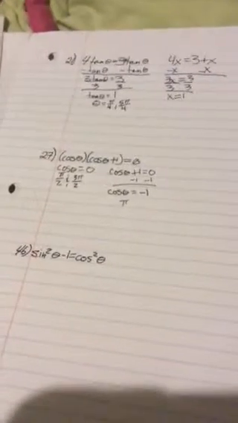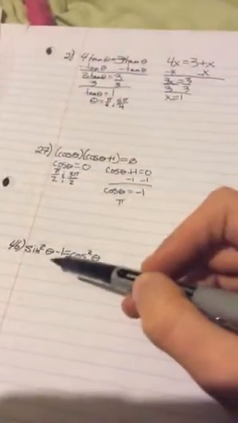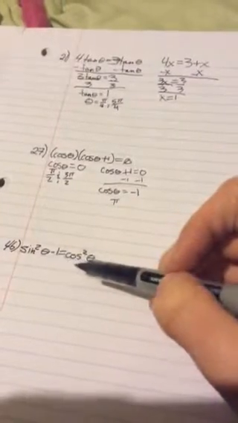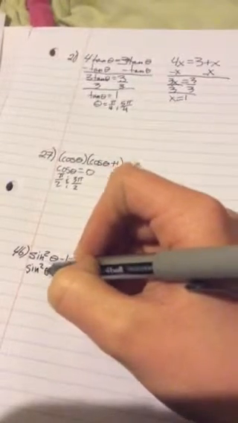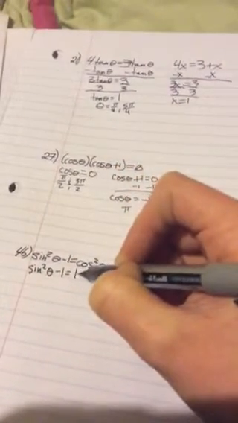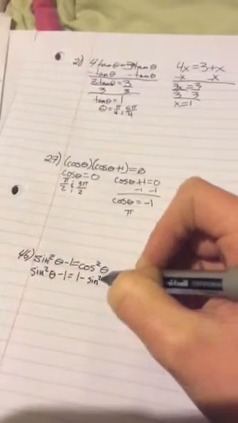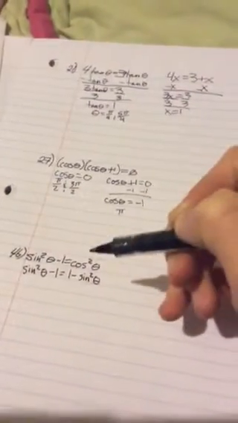Okay, so then here's sine squared theta minus 1 equals cosine squared theta. So there are 2 ways of doing this. My way made a little more sense to me, but Mr. Tomberry's way is a lot quicker. So this one, I just looked at my identities, and cosine squared theta is 1 minus sine squared theta. So there's sine squared theta minus 1 is equal to 1 minus sine squared theta, right?